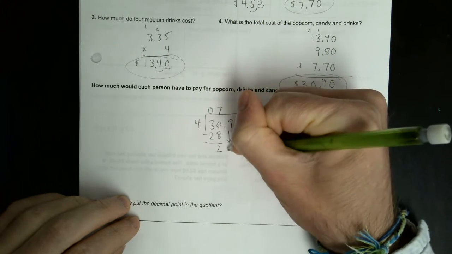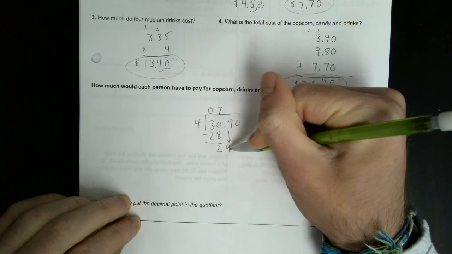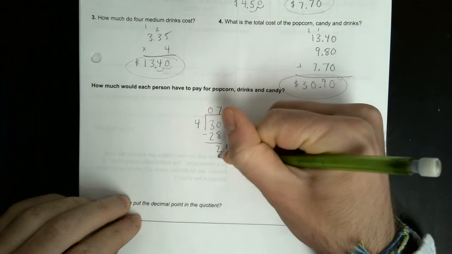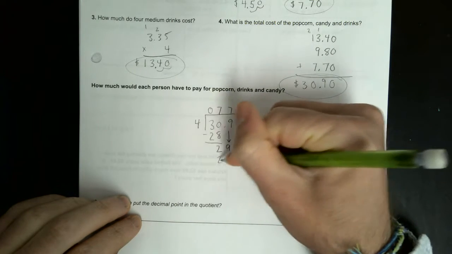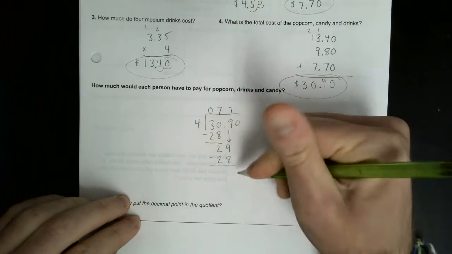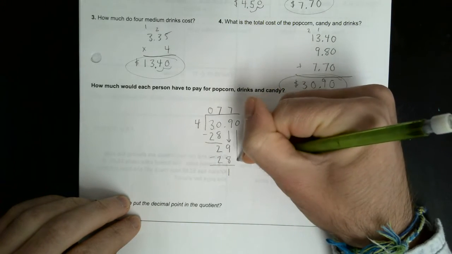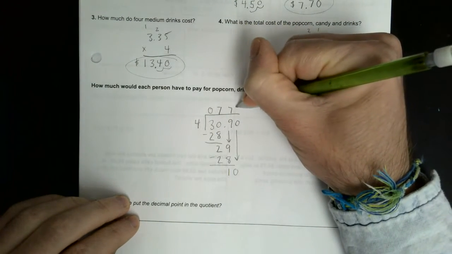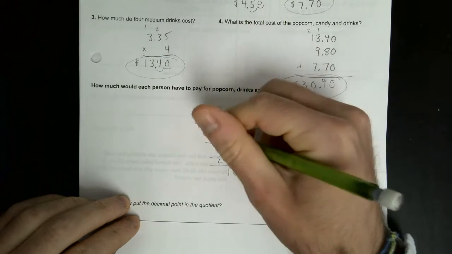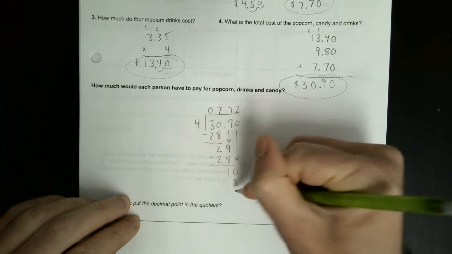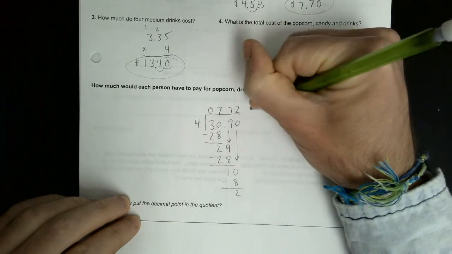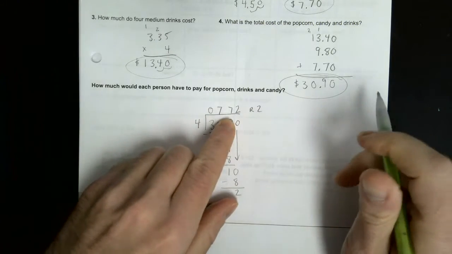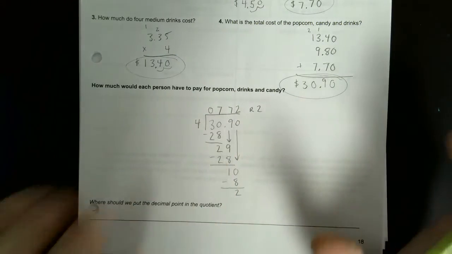Bring down the 9. 4 goes into 29 also 7 times. 7 times 4 is 28. 29 minus 28 would be 1. Bring down the 0. 4 goes into 10 twice. 2 times 4 is 8. And we got a remainder here. Oh, remainder 2. Okay, now, if we left that answer like that, they'd each be paying $772, which is a lot, which is too much.